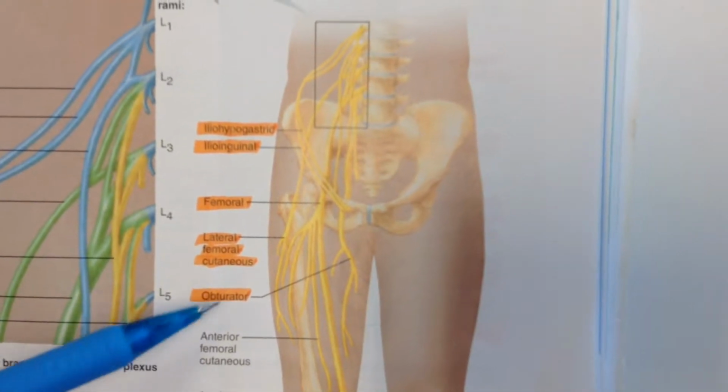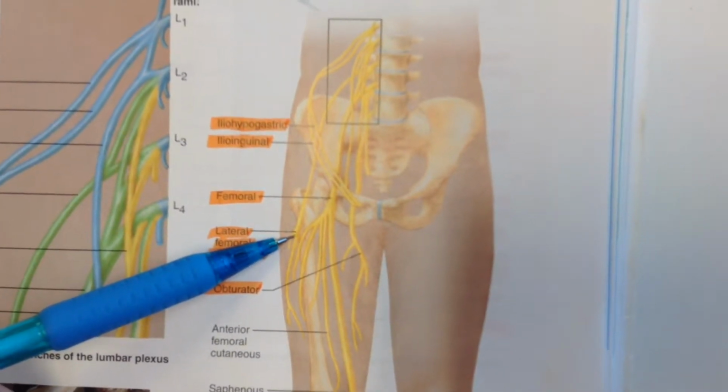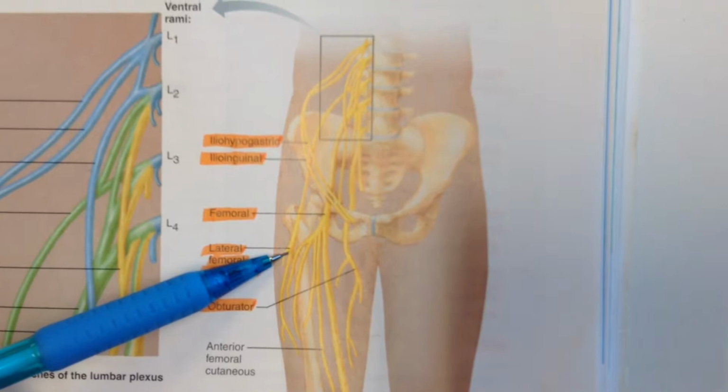Lumbar plexus, lateral femoral cutaneous. Ventral rami, L1 through L3. Skin of lateral thigh is the cutaneous structure served.